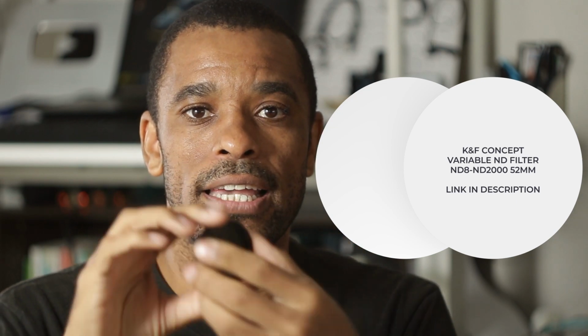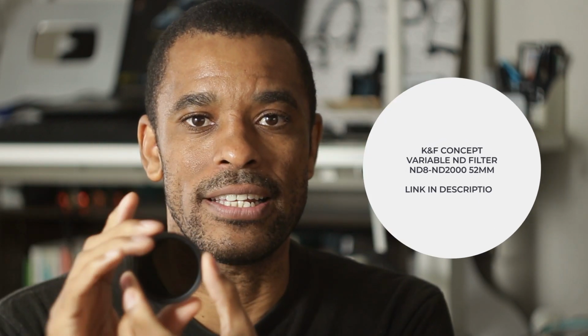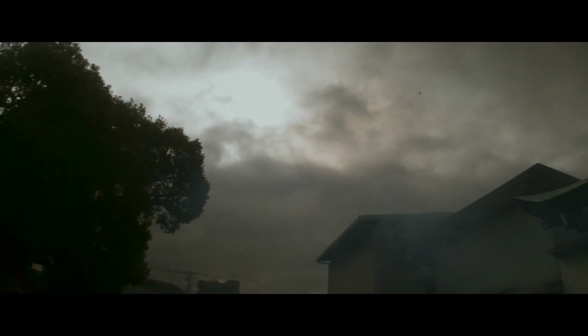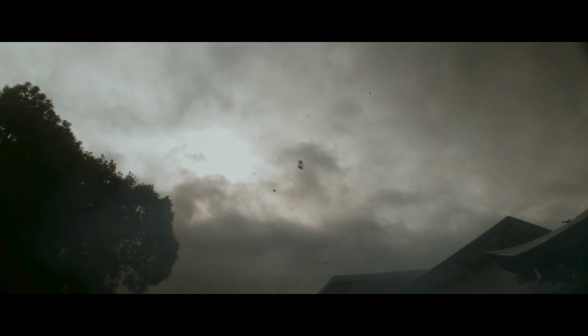Now I use this variable ND filter to control how much light is hitting my sensor. Again, as I turn this, it gets darker and it gets lighter. So this is something that's very important to me to really help me get that cinematic look.